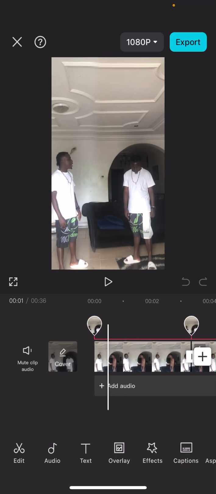So you have seen it. This is what we are going to be creating. First of all, let me start by stating that for you to achieve this kind of effect, you must record your video on a tripod. You must place your phone on a tripod. Make sure that your phone is balanced, is stable, and is not shaking in any form.